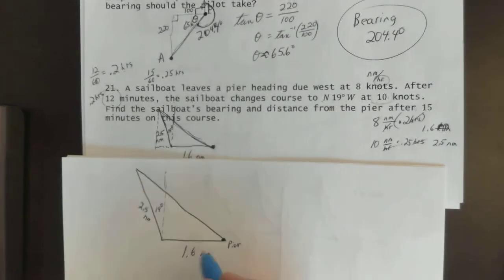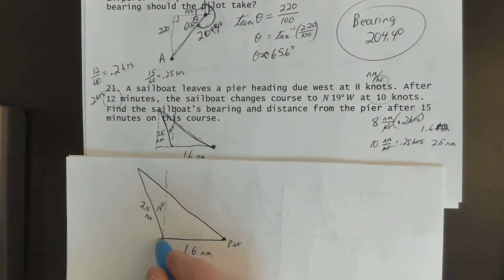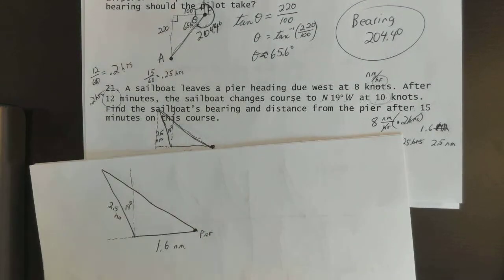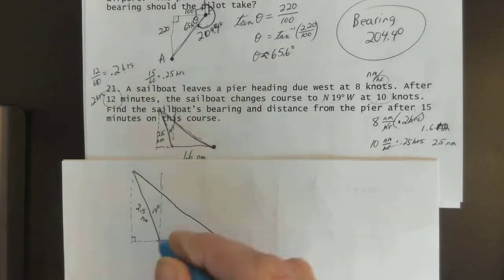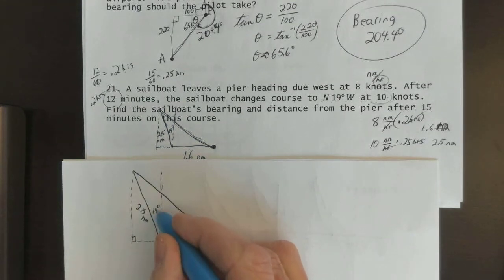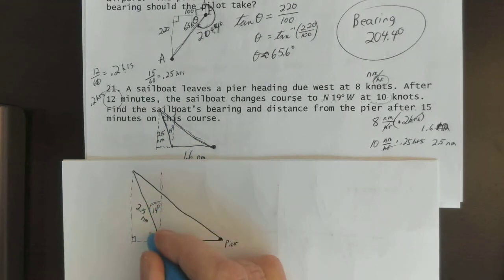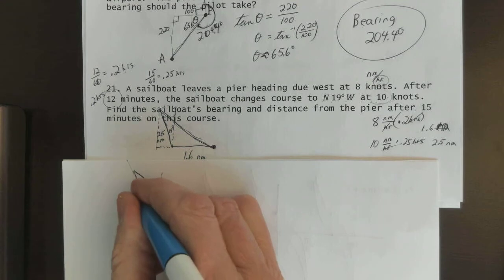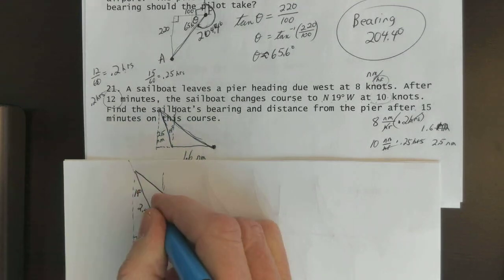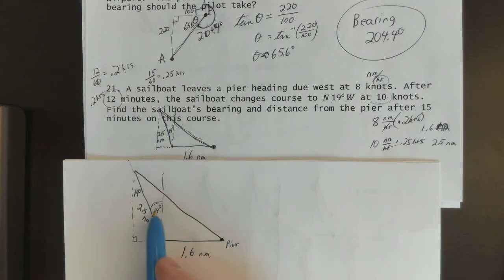which it would really help if we complete this right triangle here. Now this is 19 degrees here, which would make this complementary, or we actually could just put the 19 degrees here. These are opposite, what do you call it?